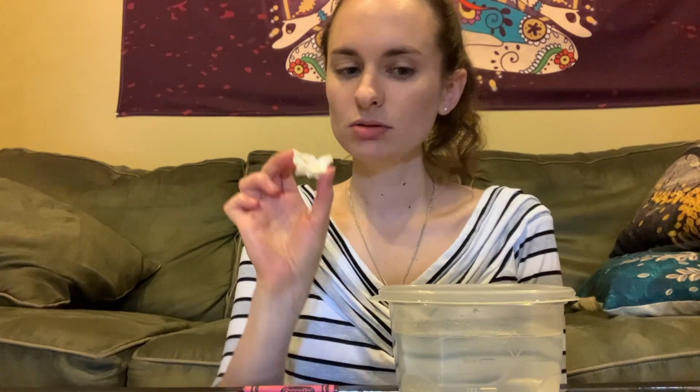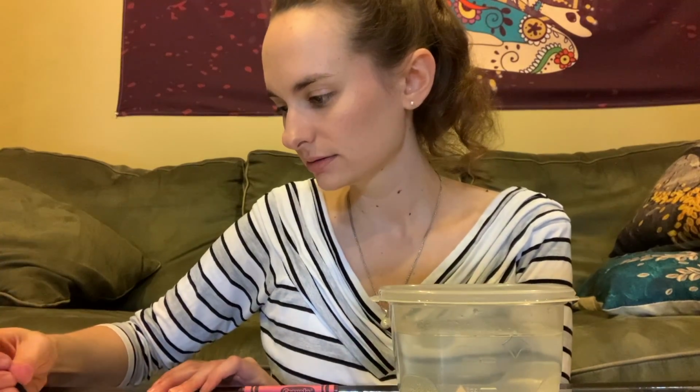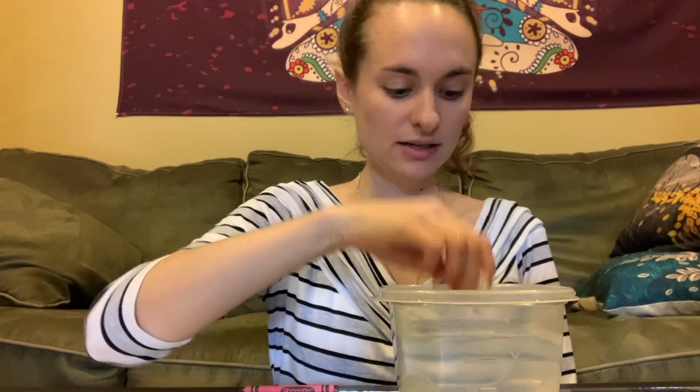Okay, my next object is a shell. What do you think? I think it might sink. Let's see. Oh, it did sink. Okay, we have another sink. And I'm going to put it in my sink bowl.